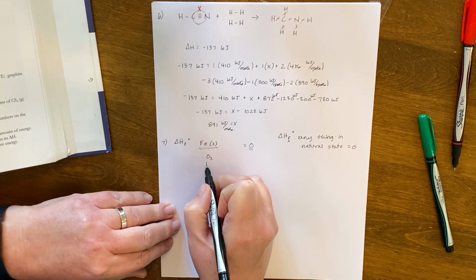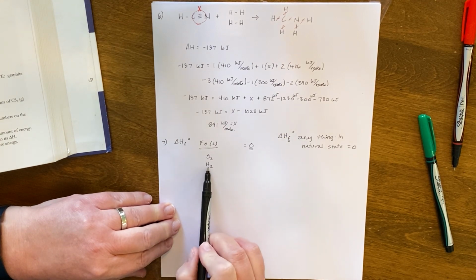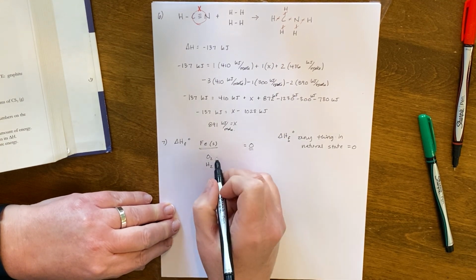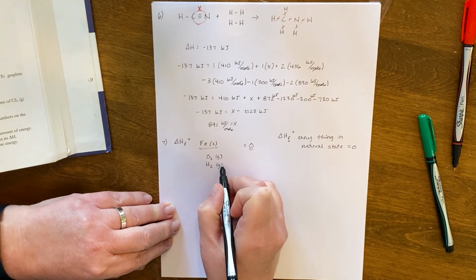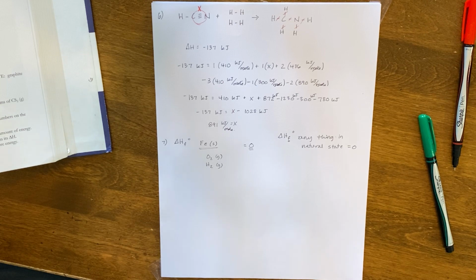A couple other ones that are going to be common to see are your diatomic molecules, your homonuclear diatomic molecules, like oxygen gas, hydrogen gas. These, the standard enthalpy of formation would also be 0.